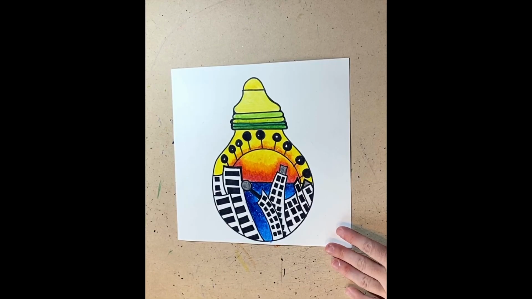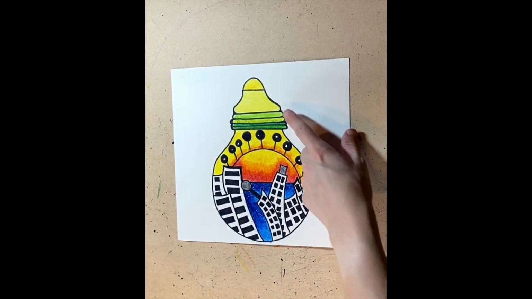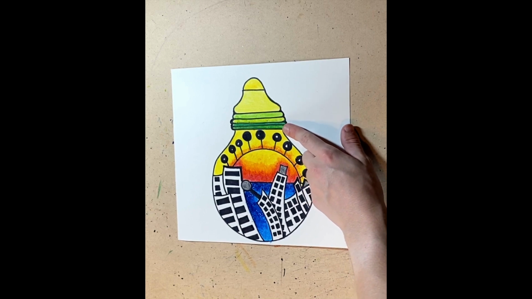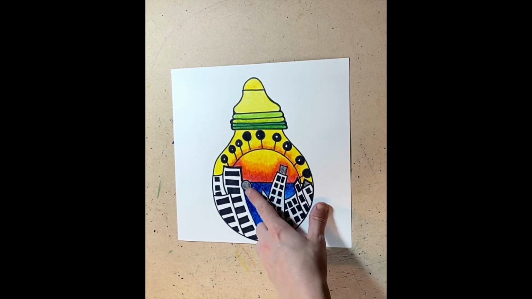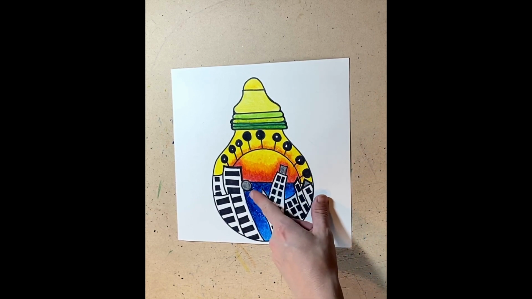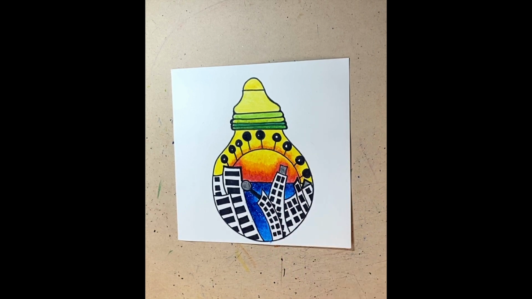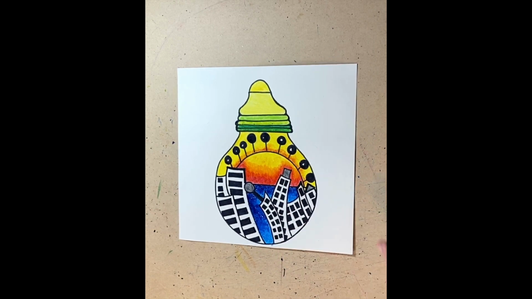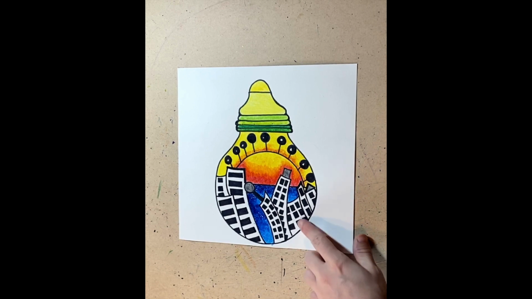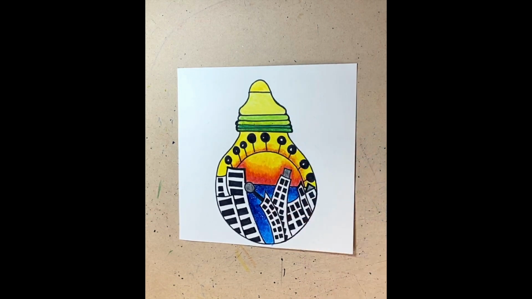So here is the completed project, and I've used the different shades of green, and I added some gray to the roofs of the buildings. So for this project, we did an abstract shape landscape using a real-life object such as a light bulb.